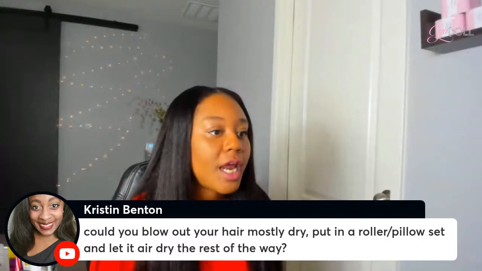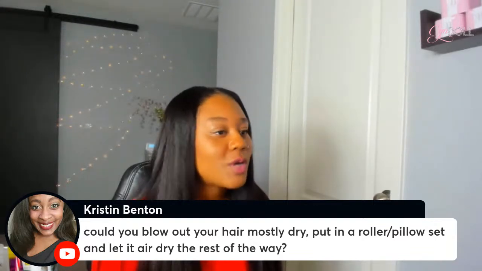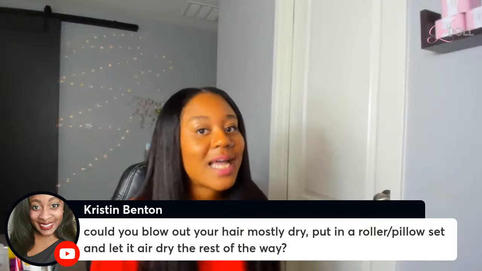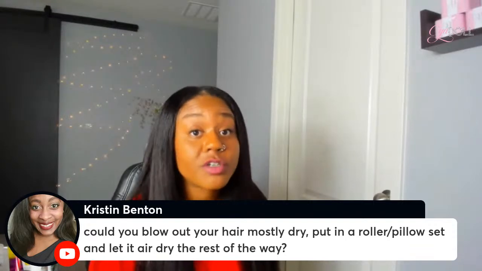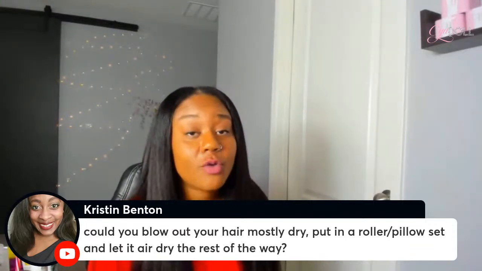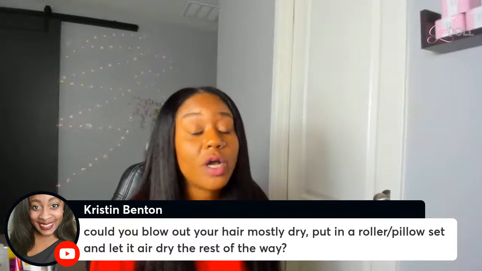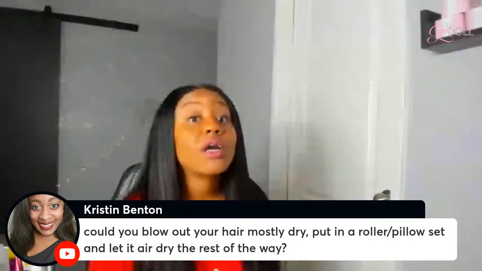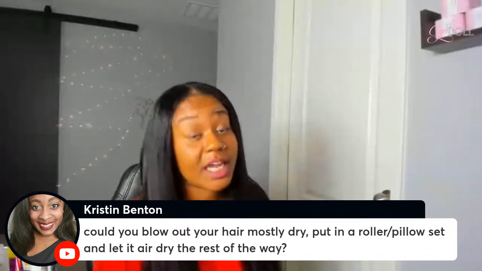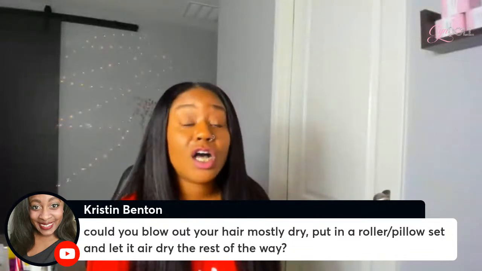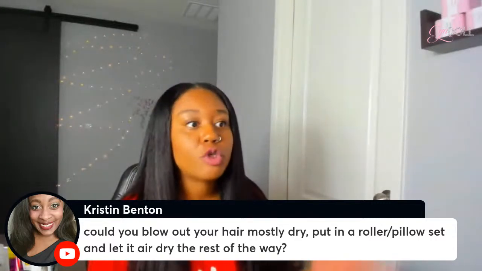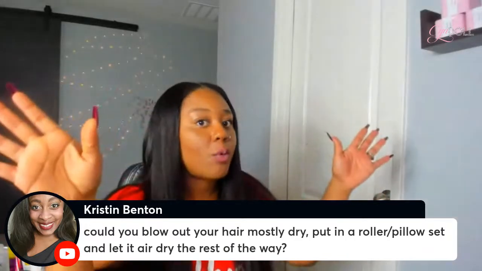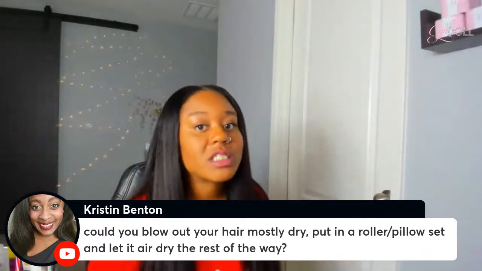Could you blow out your hair mostly dry, put in a roller pillow set, and let it air dry the rest of the way? No, because it's not going to dry 100% evenly. The average person has 100,000 follicles on their scalp, and each follicle has anywhere between one and four strands. That means that the average person has anywhere between 100,000 to 400,000 strands of hair on their head. So the chances of all those strands drying at the same time, with you just rolling them up and letting them dry at whatever time, are really slim to none.